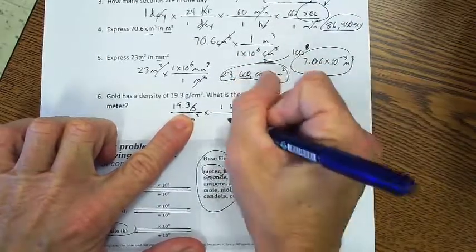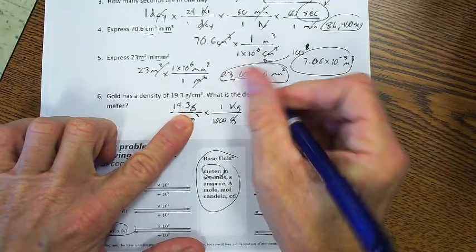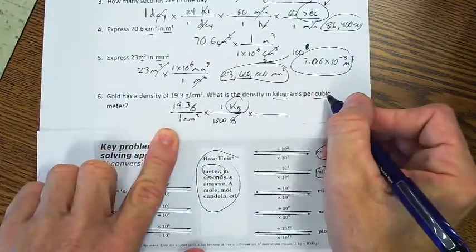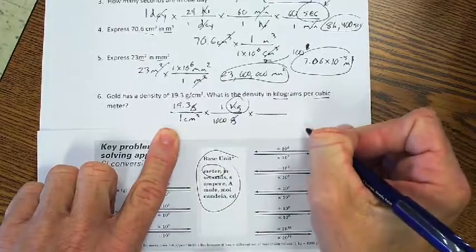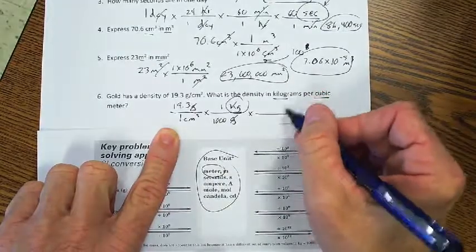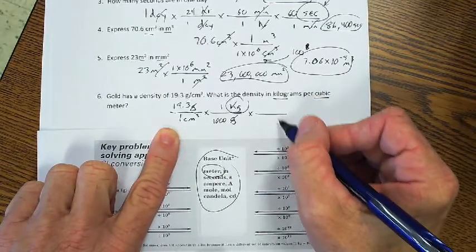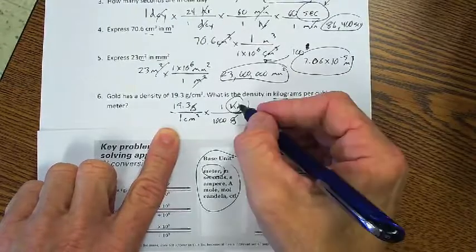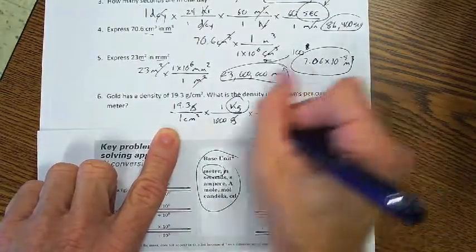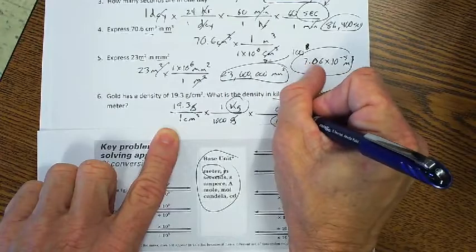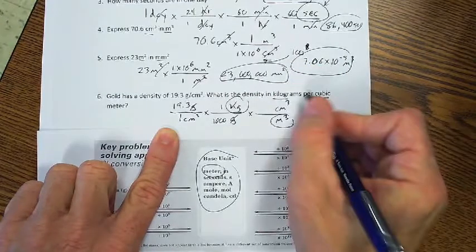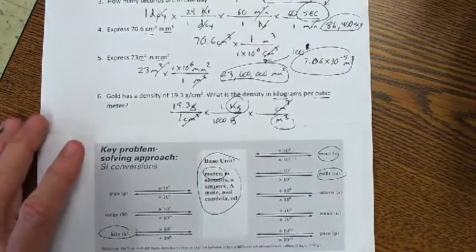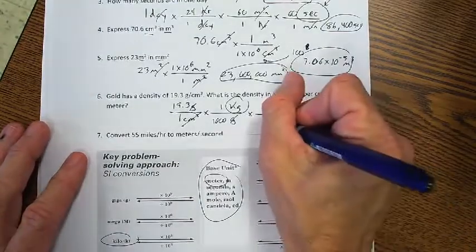What's larger? 1 kilogram is 1,000 grams. Now I'll get an answer in kilograms over centimeters cubed. But again, it says we want it kilograms per meters cubed, and again that means kilograms over meters cubed. So we want meters cubed here in the denominator, and we have to cancel that unit. So we have to put centimeters cubed up there to get rid of it. The only way they cancel is if one is in the numerator and one is in the denominator. Now we just got to plug in the right numbers.